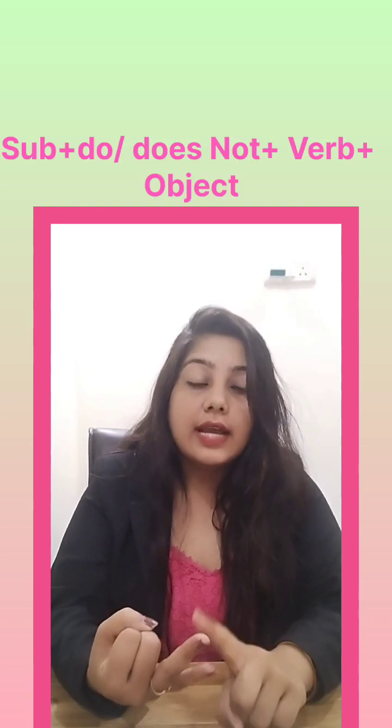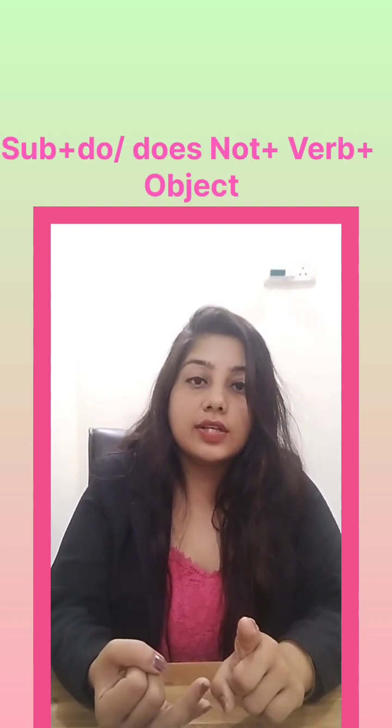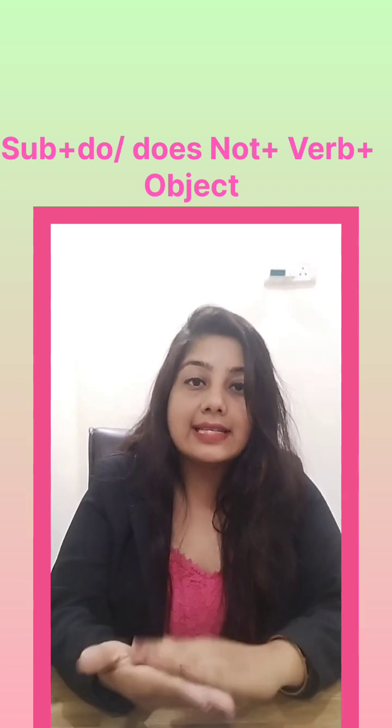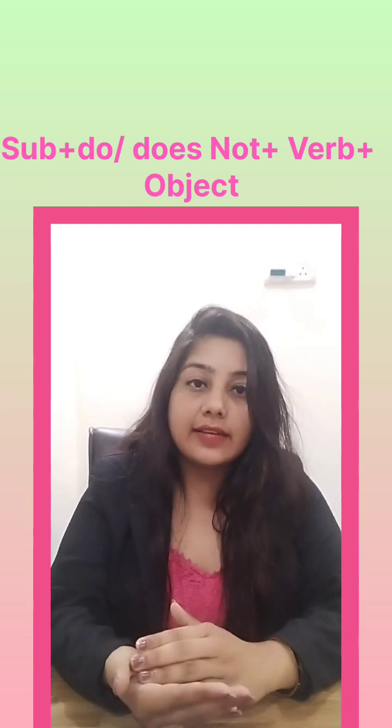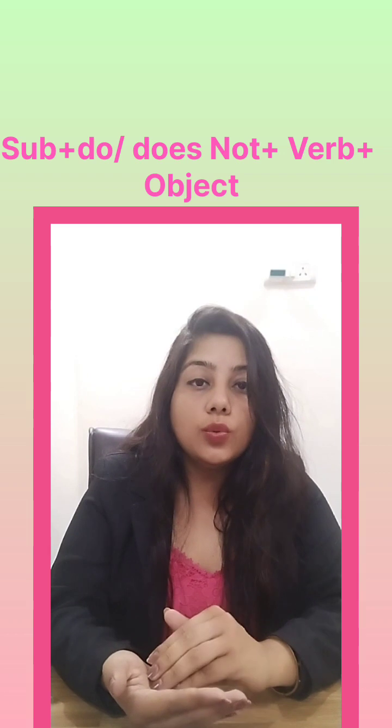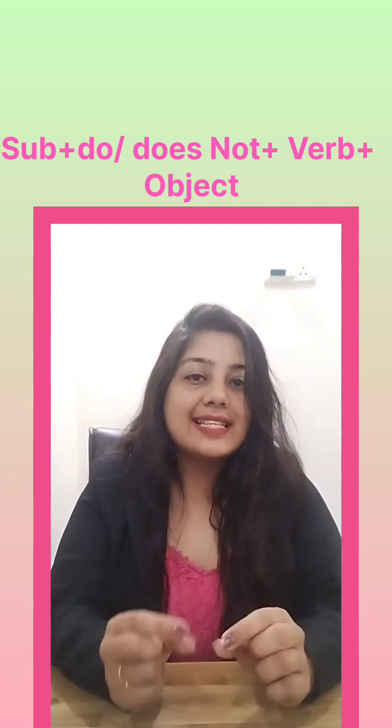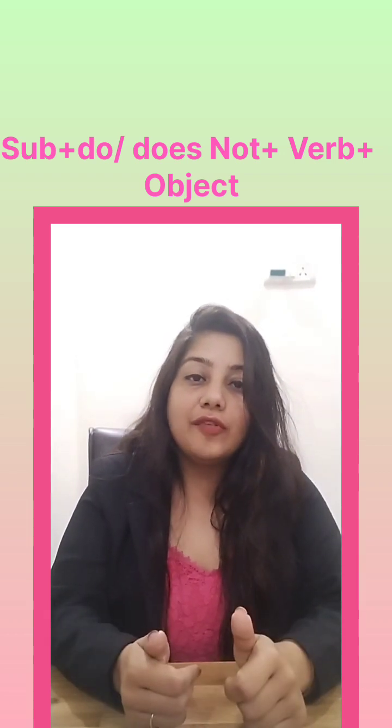Now in negative, we will only do a minor change, and that is going to be the subject is going to be the first thing. Then we will have not. We will use the not first before the verb. Now in the previous sentence structure, we have understood that we use s and es. But in the negative sentences, we use do or does. There is only a slight difference. So the structure will follow like this.